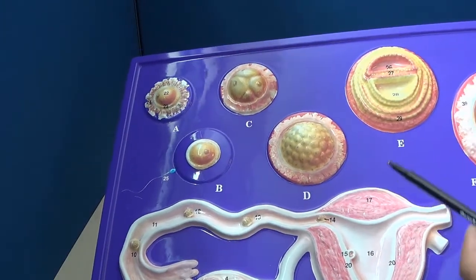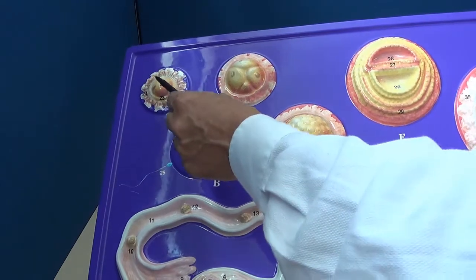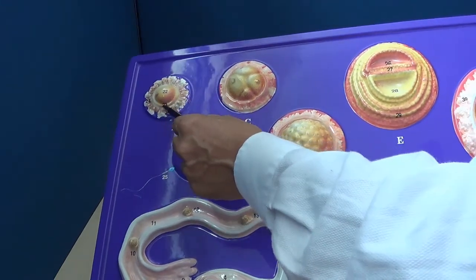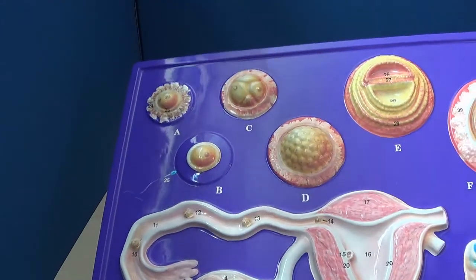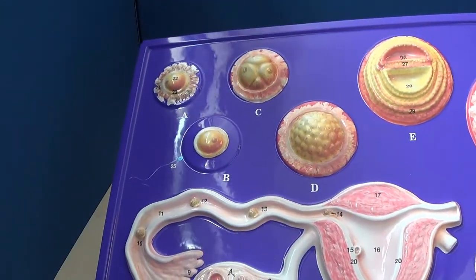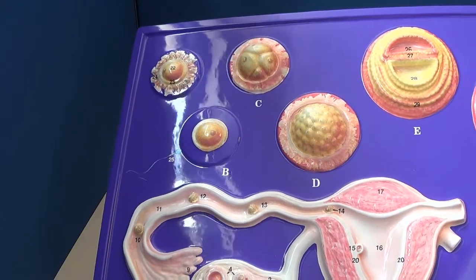So: ovum or egg, zona pellucida, and corona radiata. Those are the structures you can see in this model.